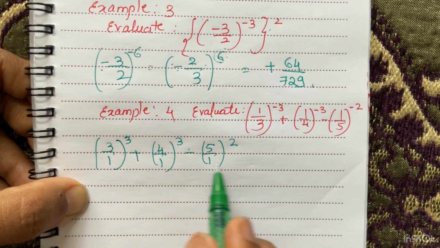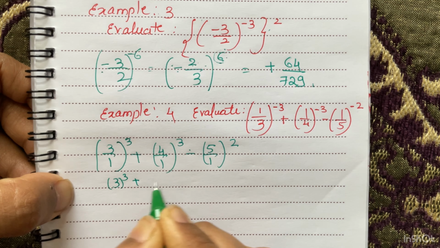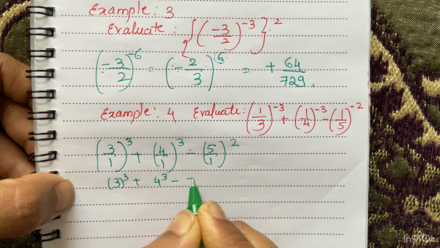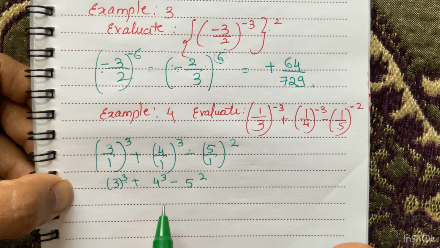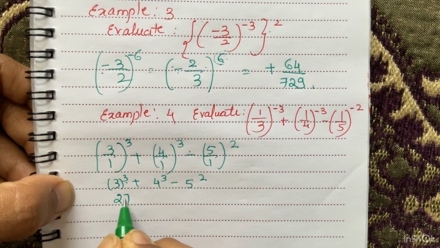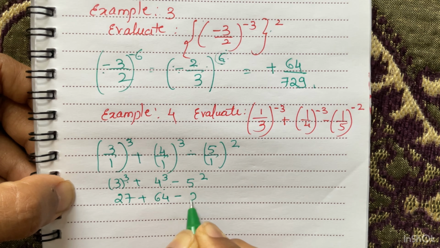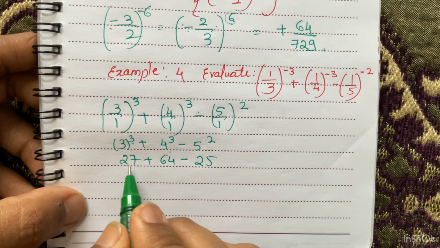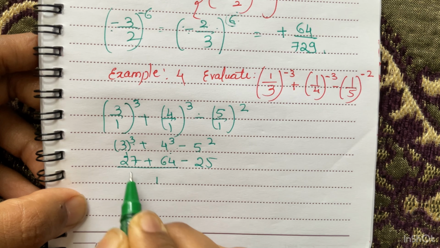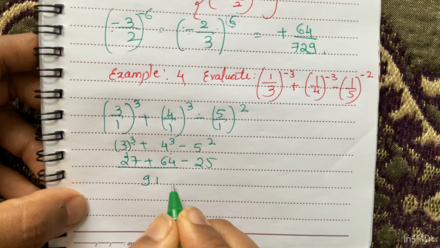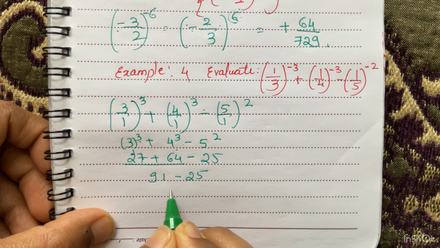Now see here, all the denominators are 1, so we can just write 3 raised to the power 3, bracket is not required actually, 4 raised to the power 3 minus 5 raised to the power 2. Now here 3 we have to multiply how many times? We have to multiply 3 times, so I'll get 27. This side 4 raised to the power 3, I'll get 64, and here I'll get 25. Now to simplify this, first we have to add, right? 7, 11 I'll get, and this side 6, 9 I'll get 91. And minus 25. And here after subtraction I'll get the answer, that is 66.